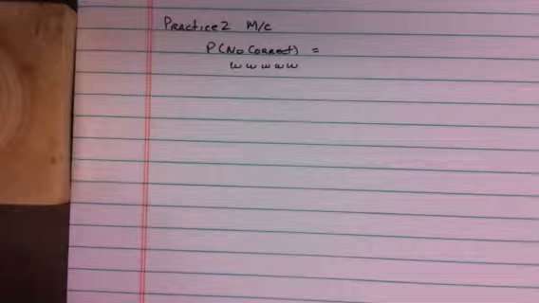This question comes from practice 2. The question has 5 multiple choice questions. Each question has 4 choices. Suppose you guess all the answers. First is find the probability of getting no correct answers.